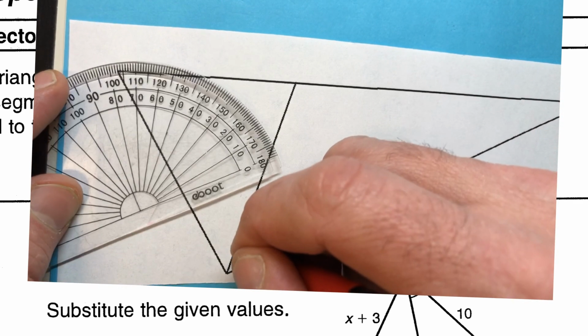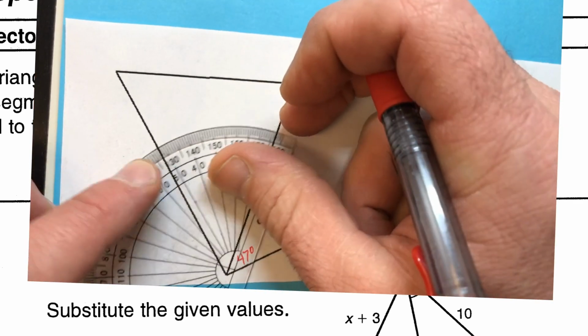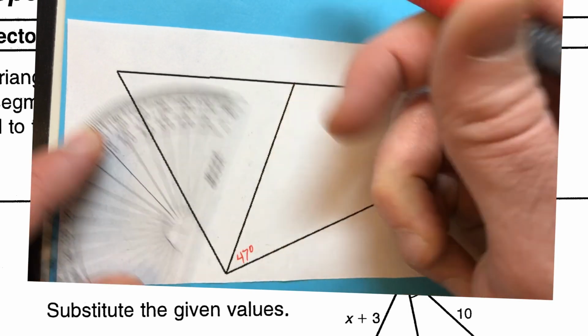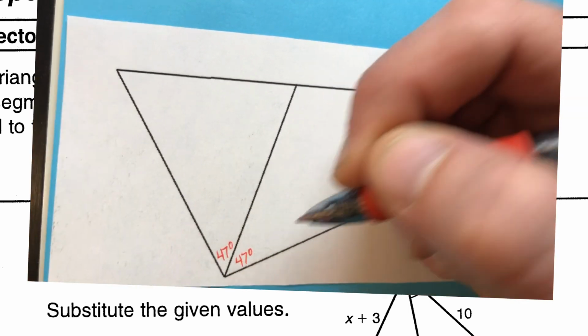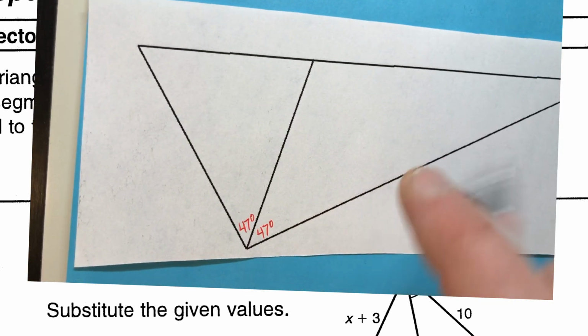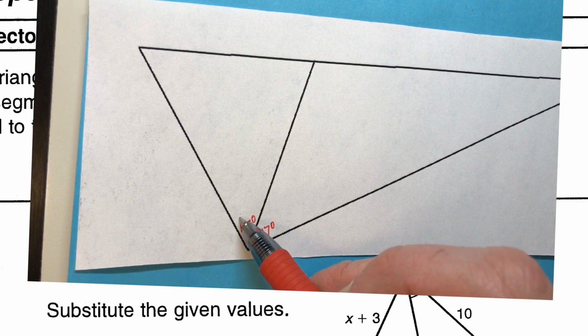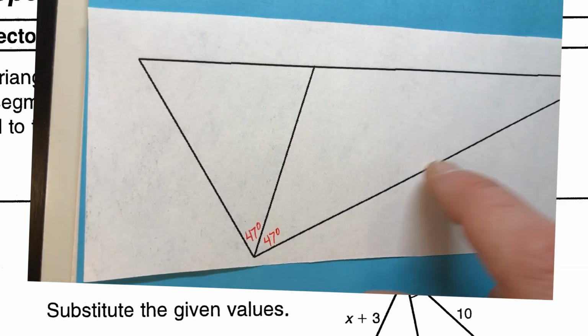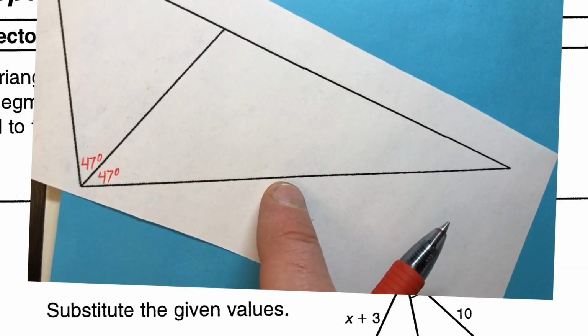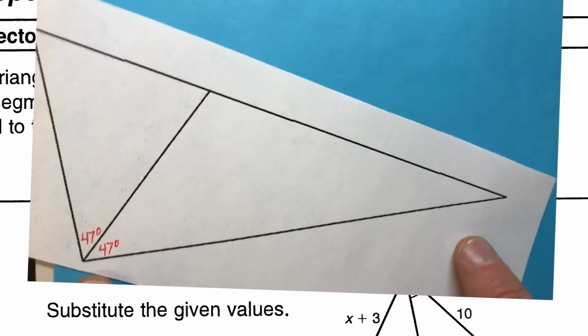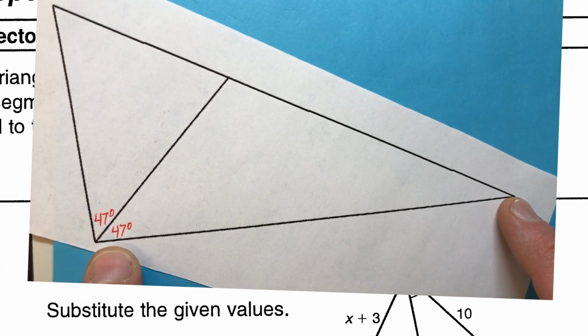It's about 47 degrees, okay? And then on this one, same thing, if you measure this one's about 47 degrees also. Okay, and it's not exact, but I tried to get as close as I could. So these two right here, very, very similar. So what I want you to do now with your ruler is I want you to measure this from here to here in centimeters.